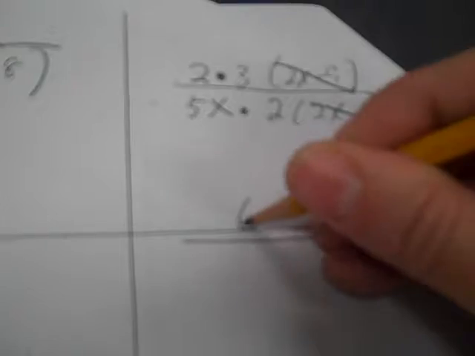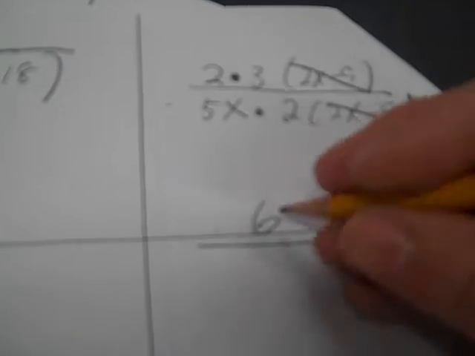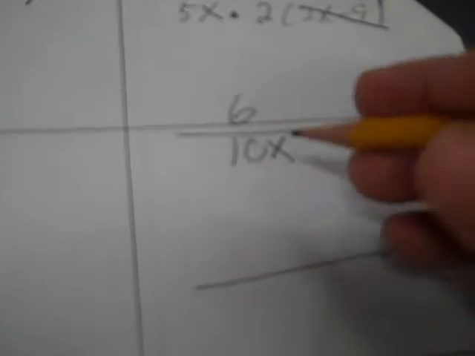Now, you got to do this up here. First off, you got to multiply the top. 2 by 3 is 6. Then 5x times 2 is 10x. Now you reduce 6 over 10, okay? That can be reduced to 3/5. So I come down here and put 3/5, and then that's the only x I have, so it's 3 over 5x.